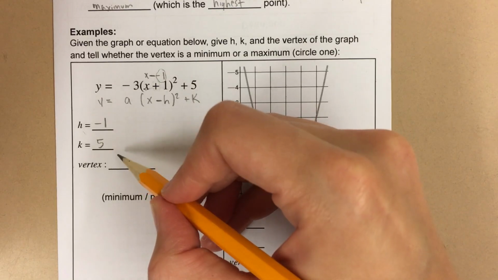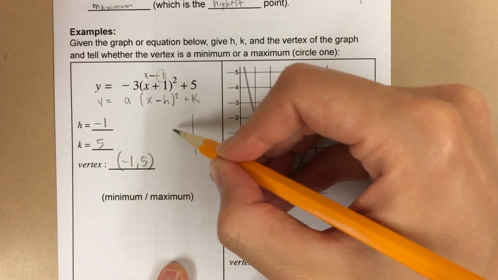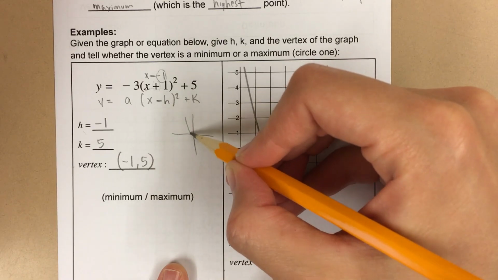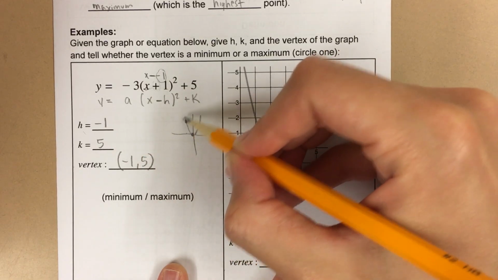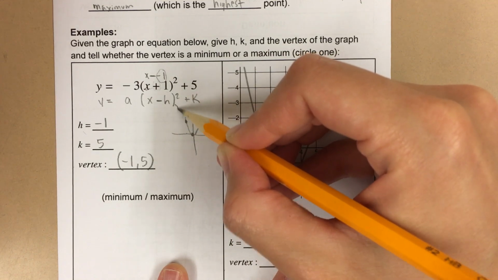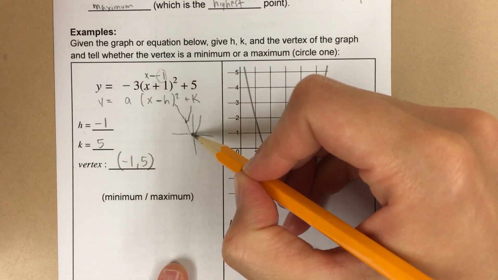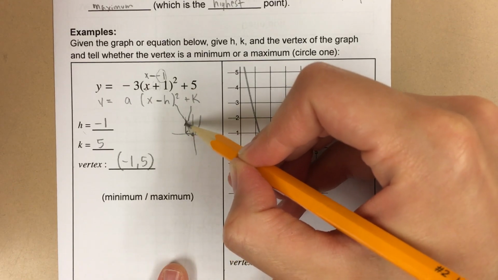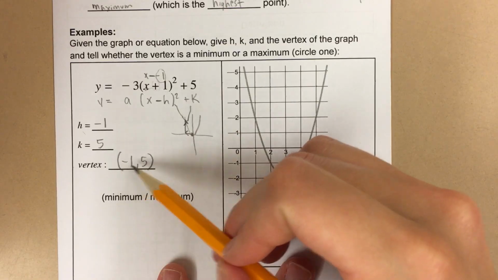So the vertex is at negative 1, 5. The parent function's vertex is at 0, 0, so this vertex at negative 1, 5 means the parabola is going to look more like this. That's also a shift left 1 and up 5, which is how we talked about it on the previous page.